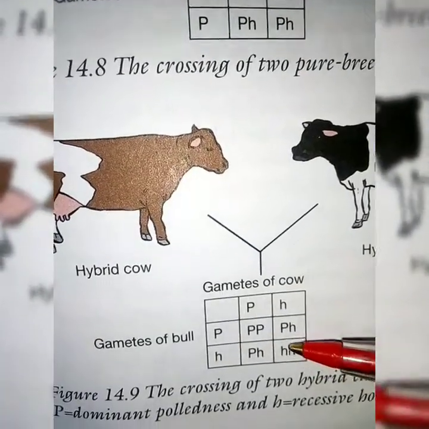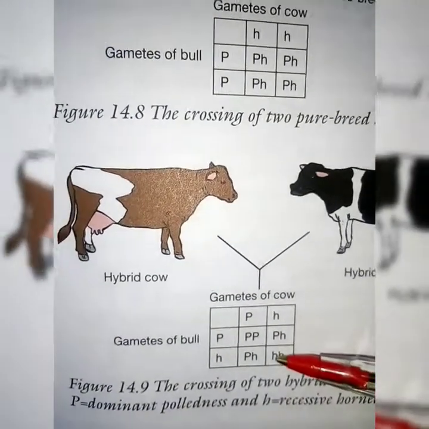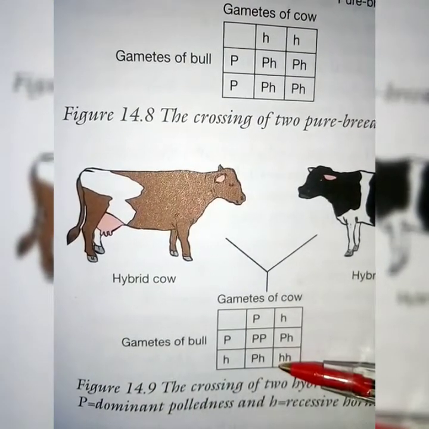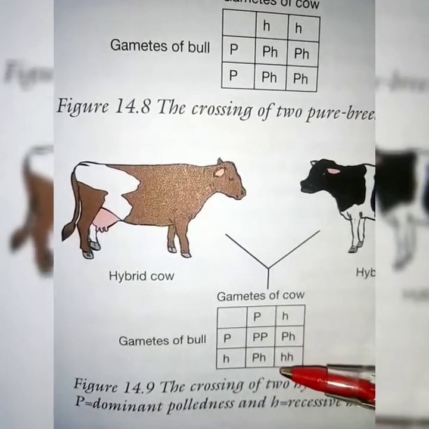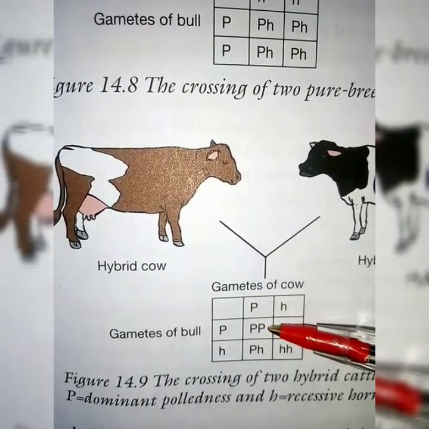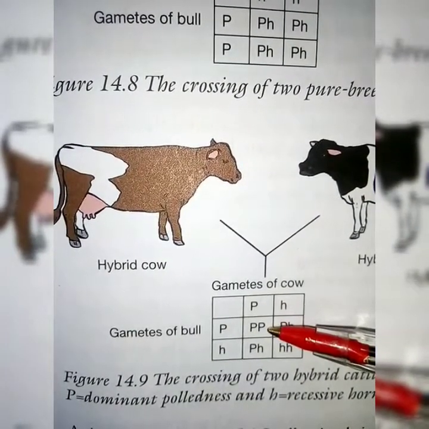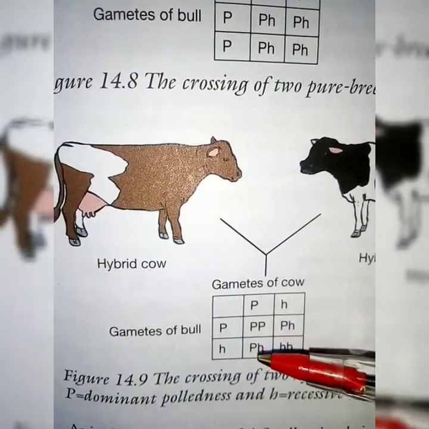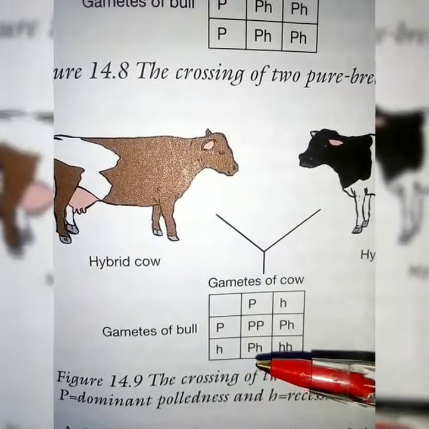These three here have inherited one characteristic of podness, meaning without horns. And this young one here has inherited horns. That's one characteristic. And in terms of phenotype, the physical appearance of the young one, these three are going to appear physically without horns.